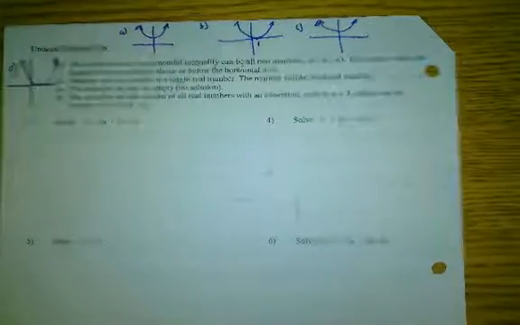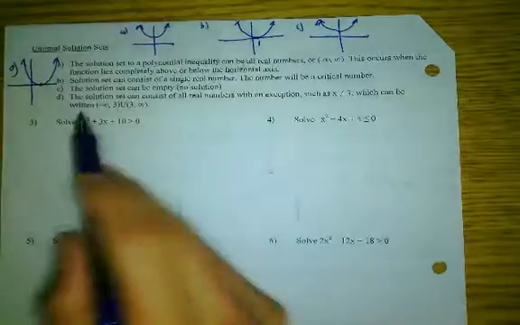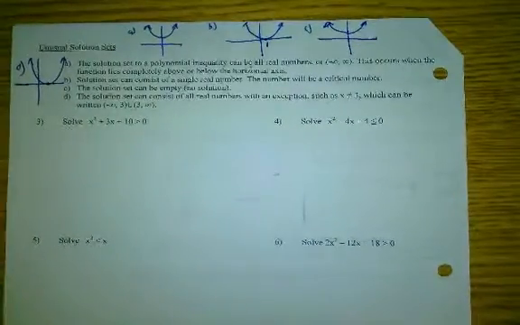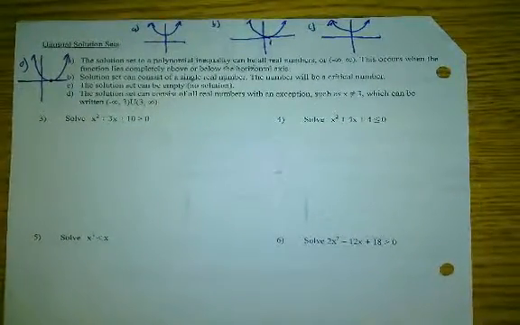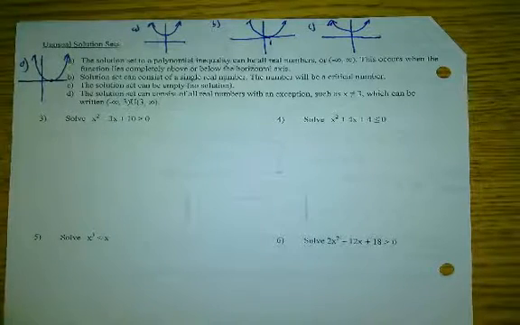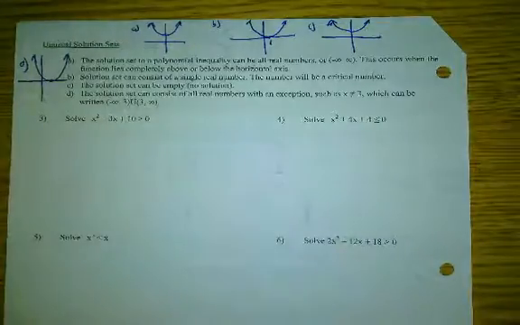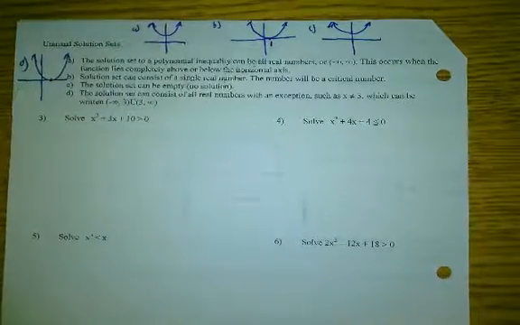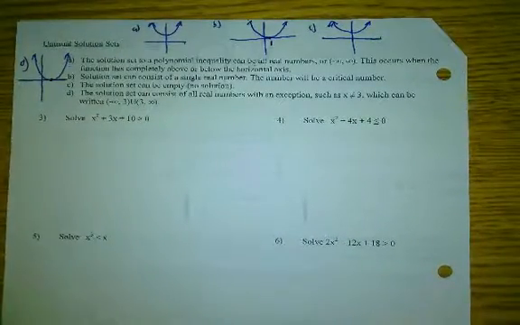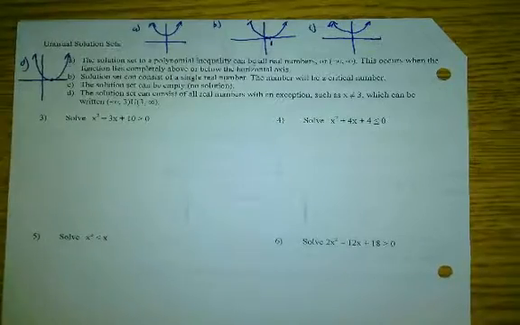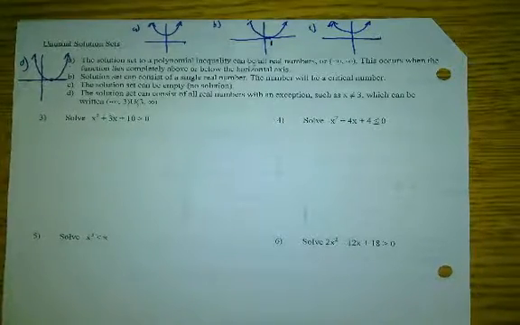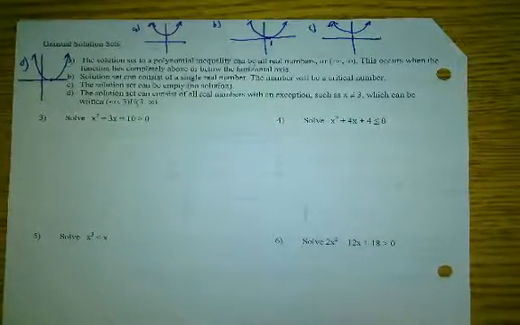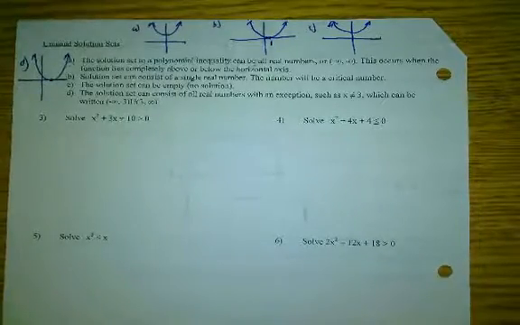Now, the way to solve this is the exact same way. The only thing is that I recommend you don't rely on the fact that earlier it was positive, negative, positive, negative. Actually test the values to make sure you don't get something wrong. So let's try number 3. You have x squared plus 3x plus 10 is greater than 0. Is this factorable? This is not factorable.